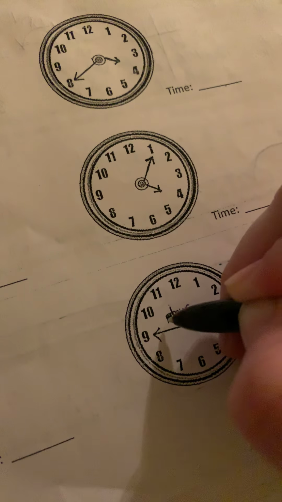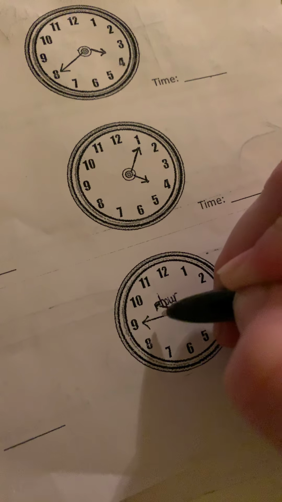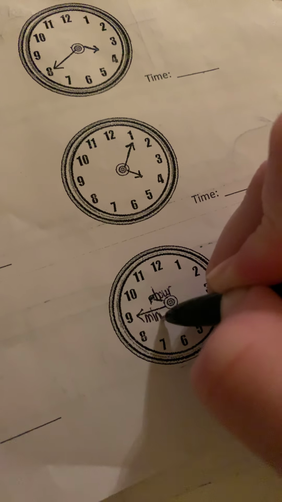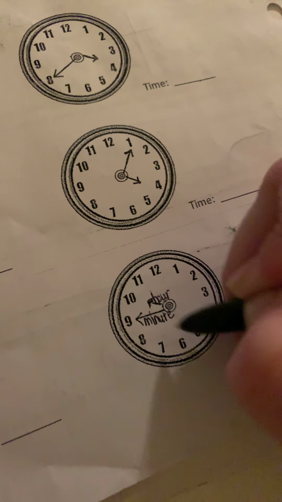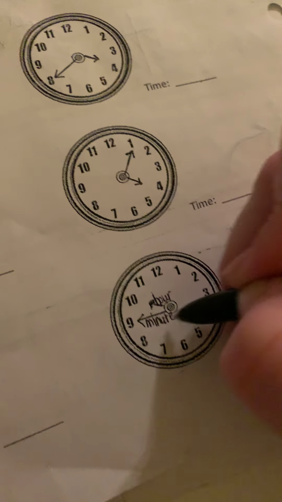Y'all say it with me. Shorter word, shorter hand. Say it again. Shorter word, shorter hand. Longer word, longer hand.